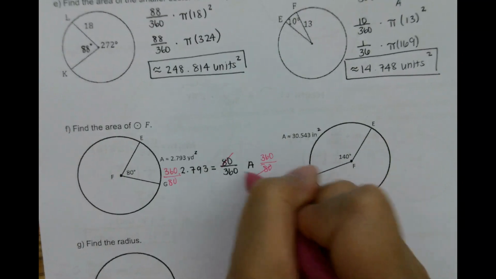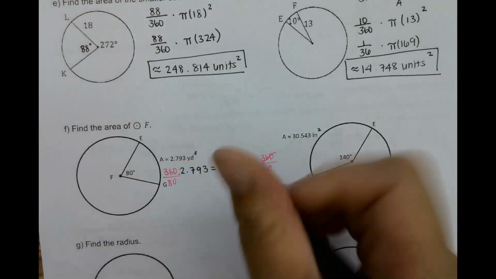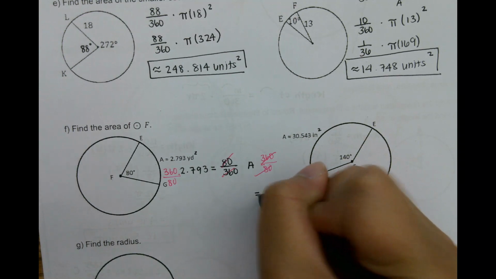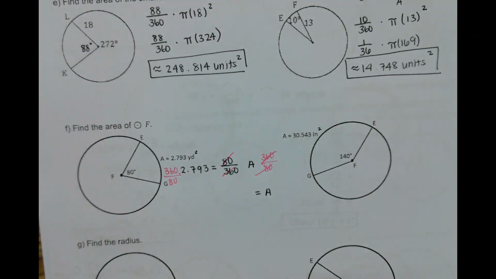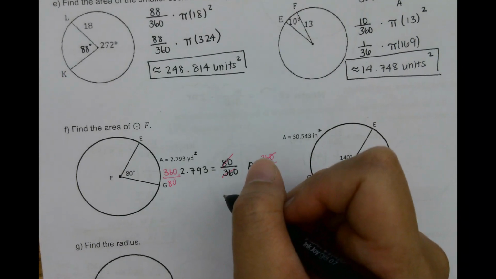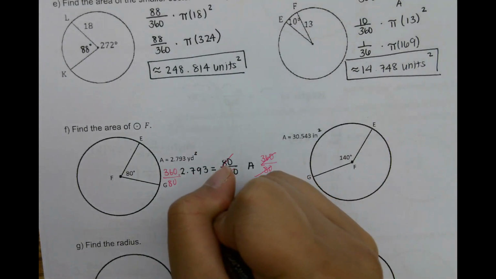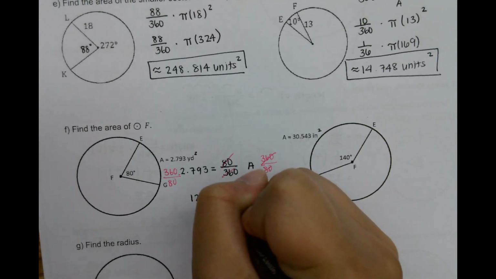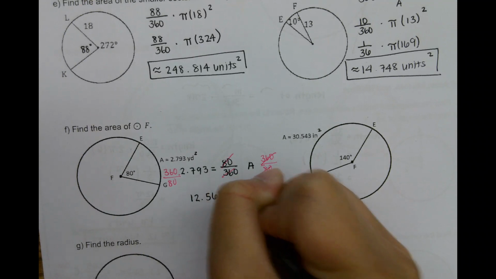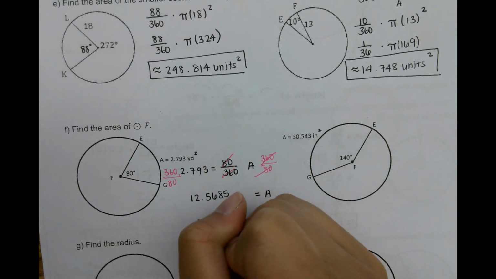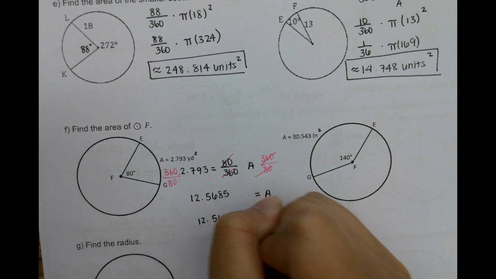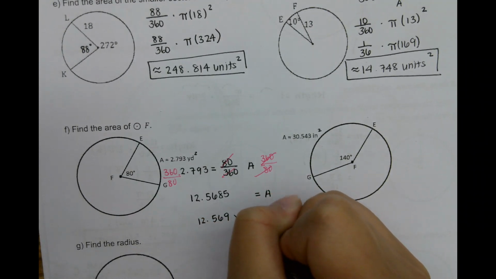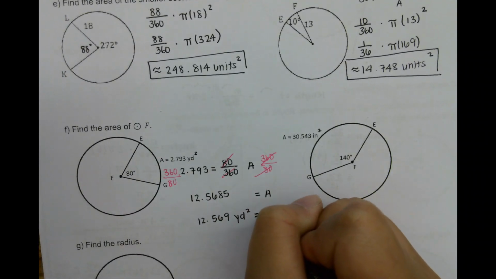Cancels. So area equals, okay, 360 times 2.793 divided by 80. This gives me 12.56. It was 8.5, right? But we'll do 12.569, and then this is yards squared, approximately.